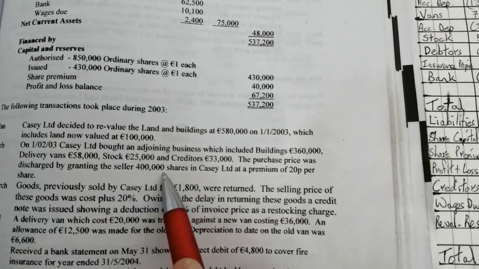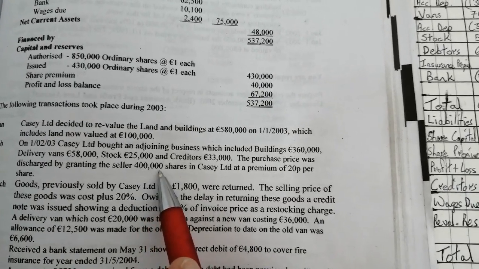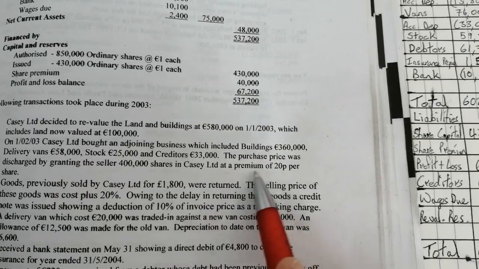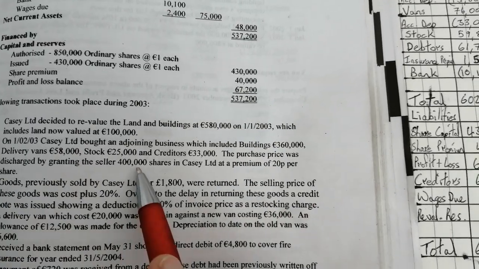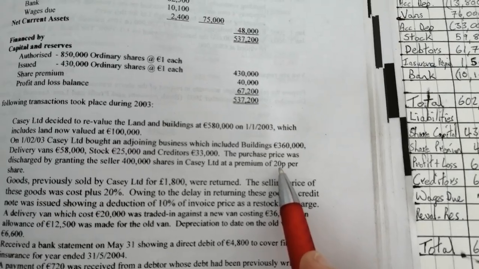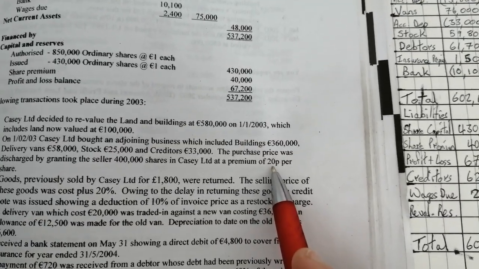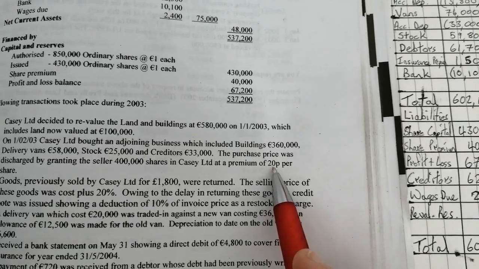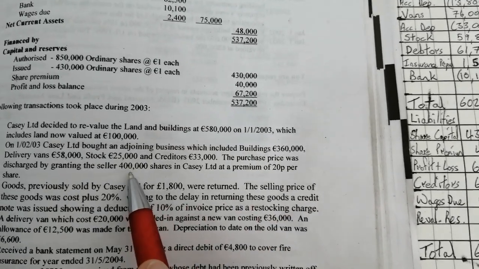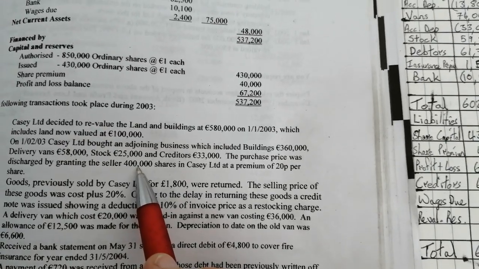So 400,000 shares, instead of being worth €1 each, so 400,000 euros, are at a premium of 20 pence per share. Now, 20 pence per share is the same as 20%, if the shares were originally €1. So they've gone up in value by 20%. If we got 20% of 400,000, that's 80,000.